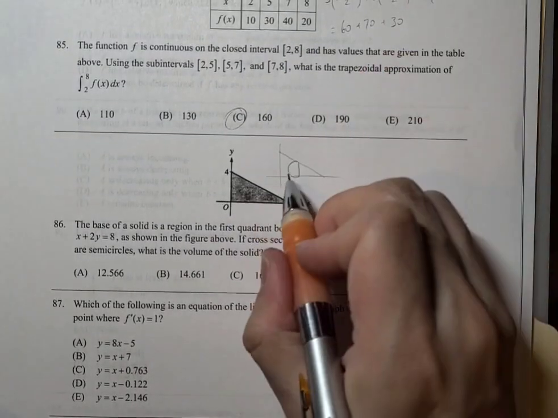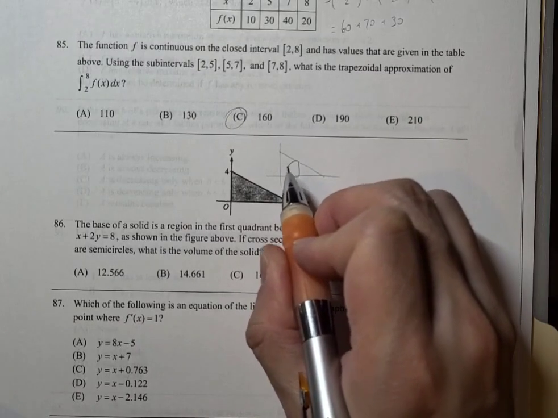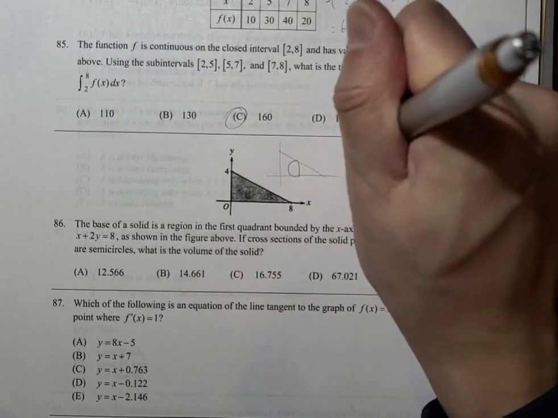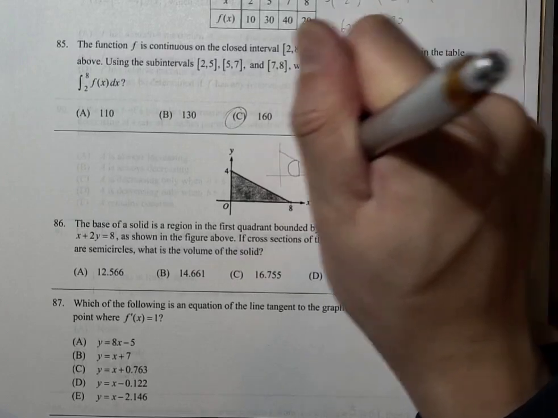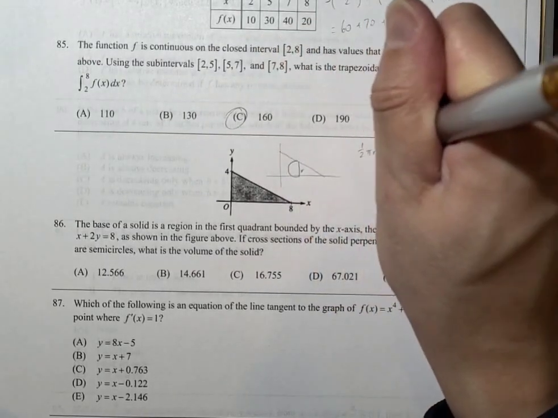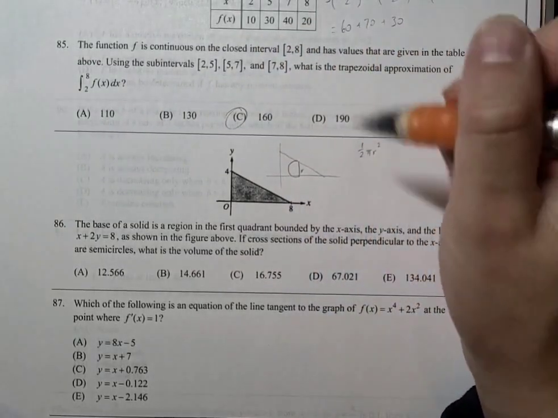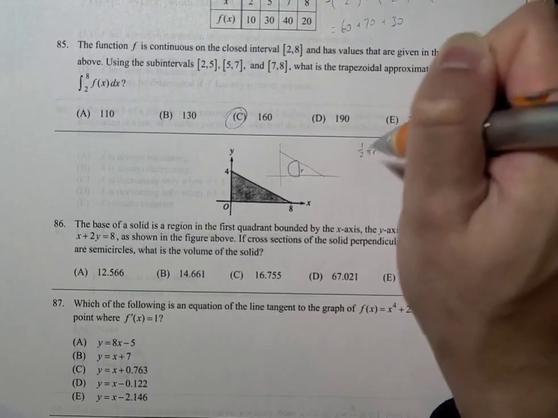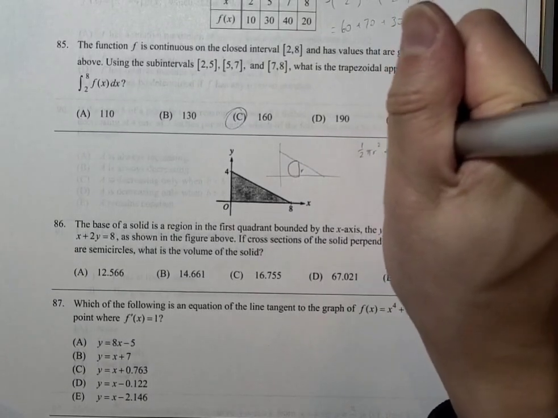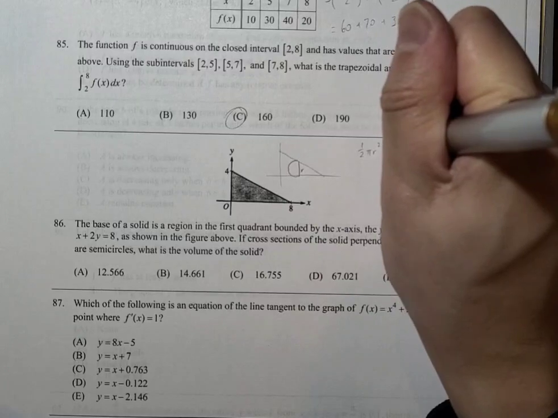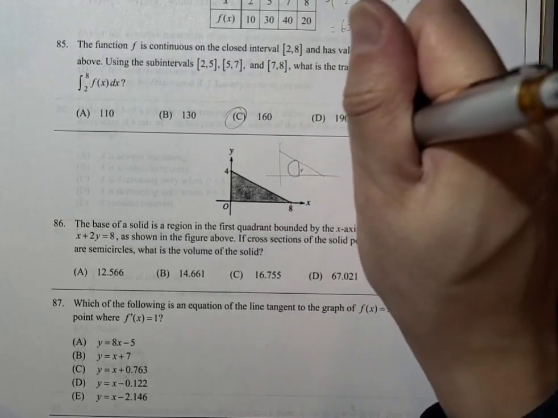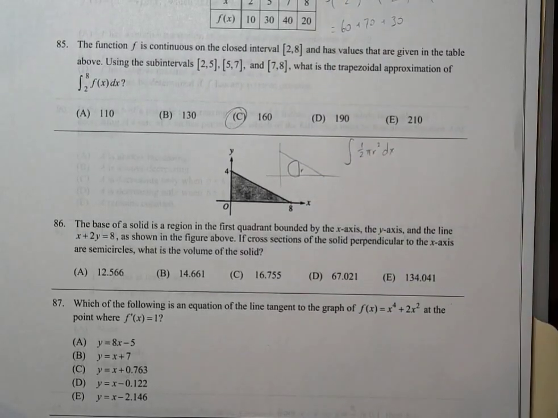So what's the area of a semicircle? That's half pi r squared. Pi r squared is the full circle, so half is half of it. So we set a small width dx and we integrate it.